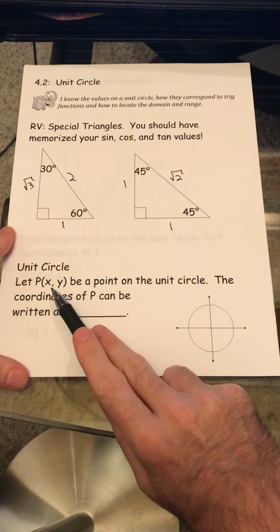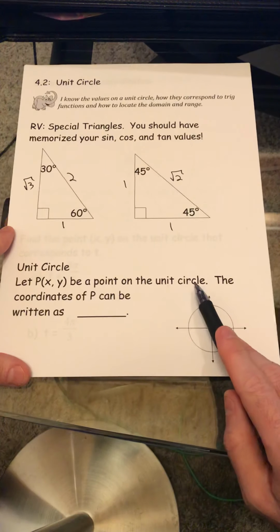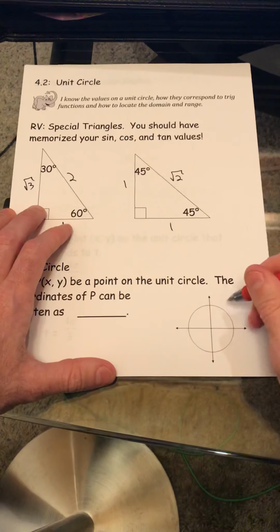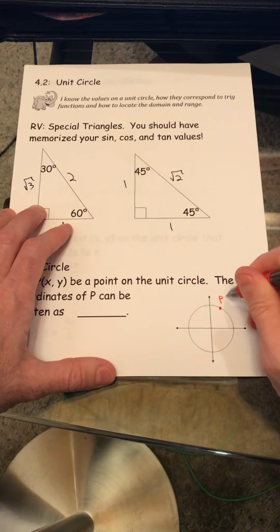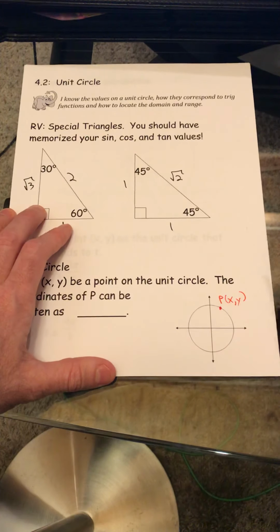Let point P with coordinates x, y be a point on the unit circle. Well, I'm just going to pick a fairly random spot here. Point P has coordinates x and y.